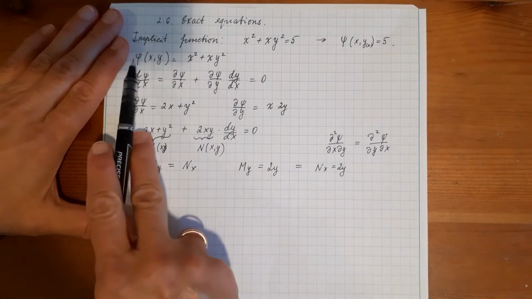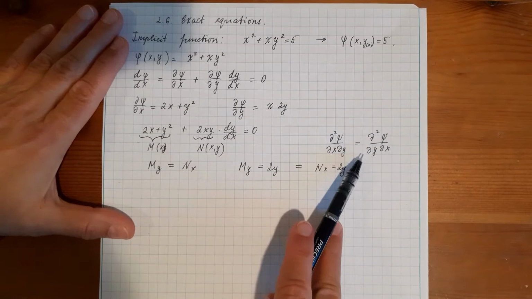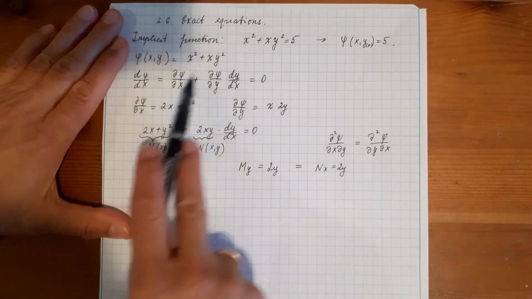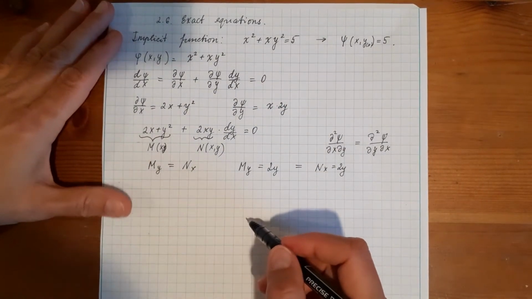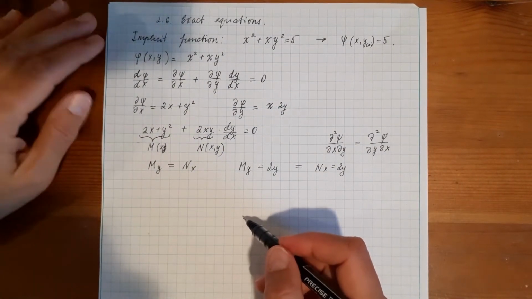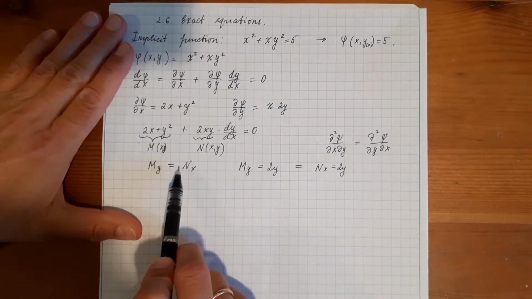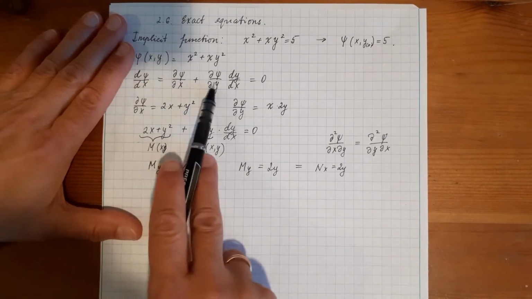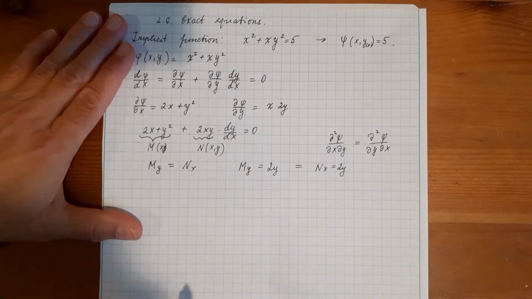Well, if function phi exists, then this must work. So that's going to be our check if we should go back and search for function phi, which is going to be like function like this. Okay? So if this statement is true, then the equation is exact, and we can actually use these two derivatives to go back and find function phi.